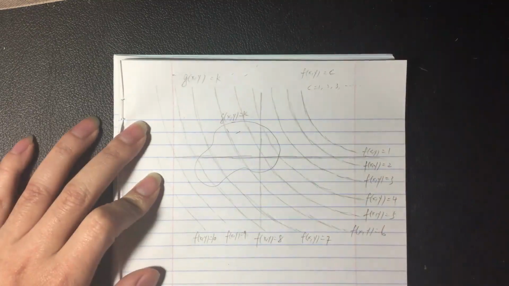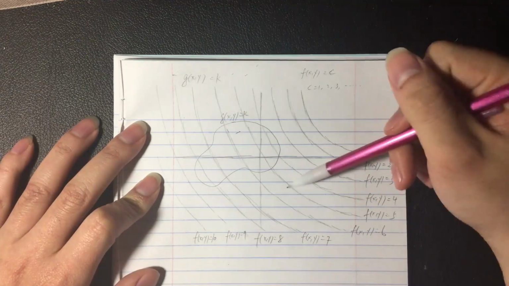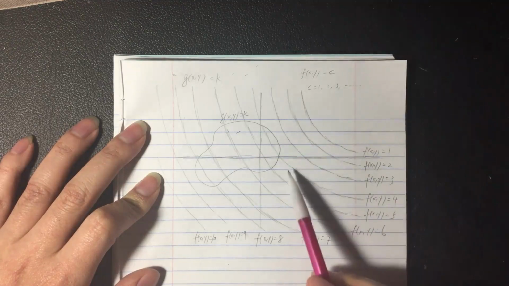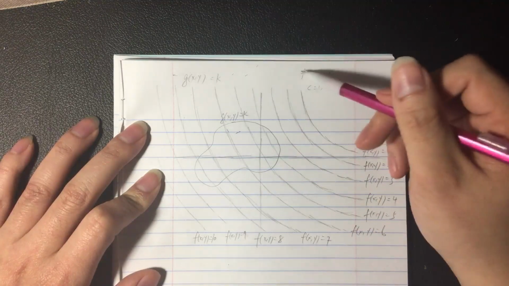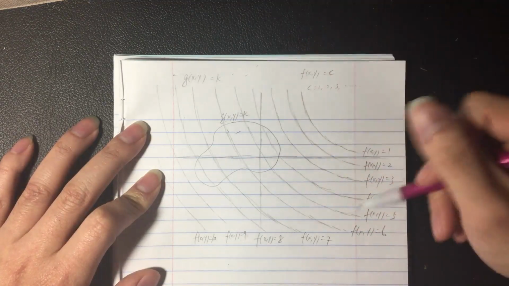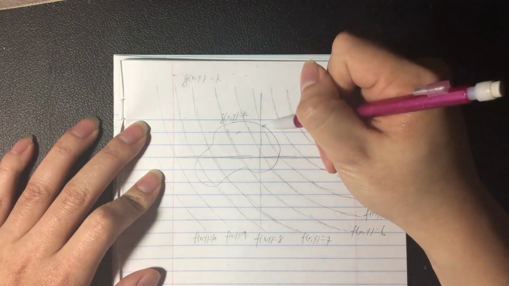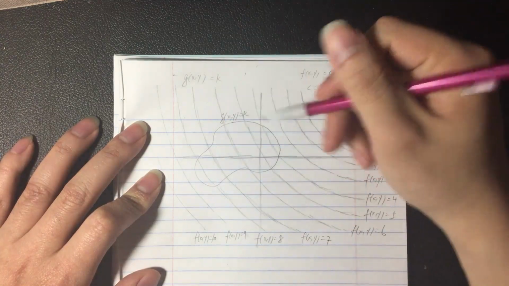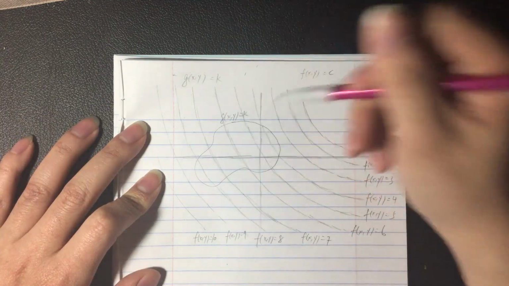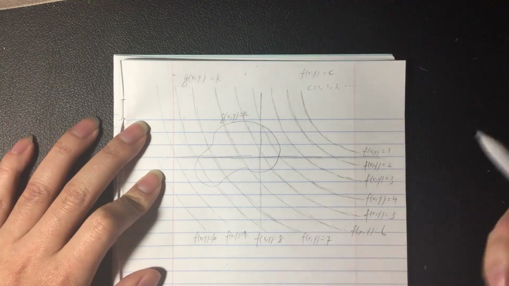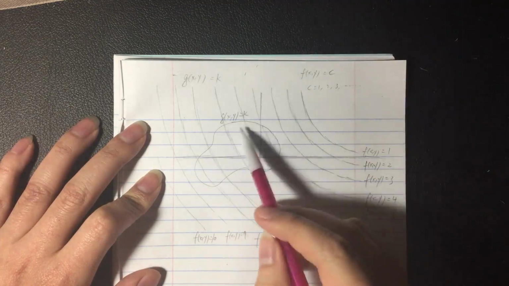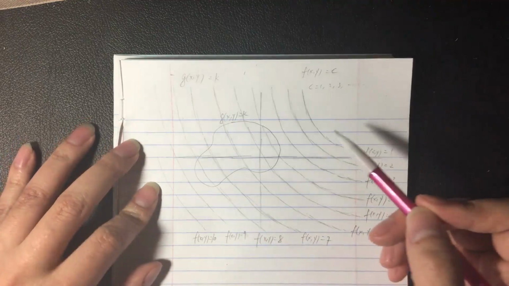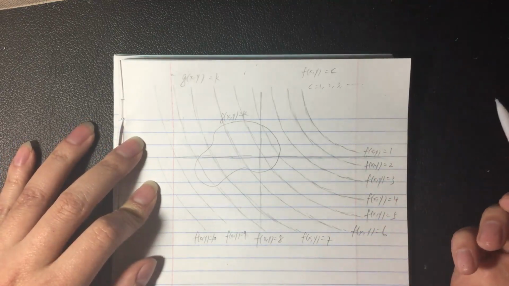Now here we can see that when c equals 4, 5, 6, 7, 8, the level curve of f intersects the level curve of g. When c equals 4, the level curve of f intersects the level curve of g at these 2 points. When c equals 5, the level curve of f intersects the level curve of g at these 2 points. And when c equals 1, 2, 3, and when c equals 9 and 10, the level curve of f doesn't intersect the level curve of g.